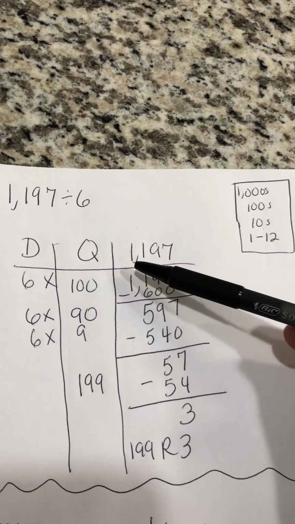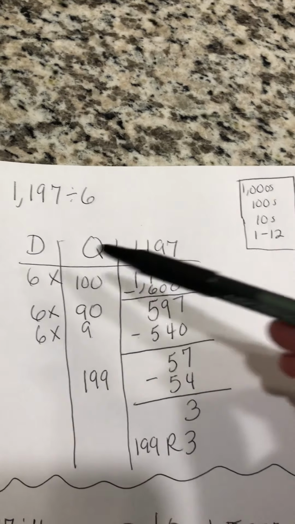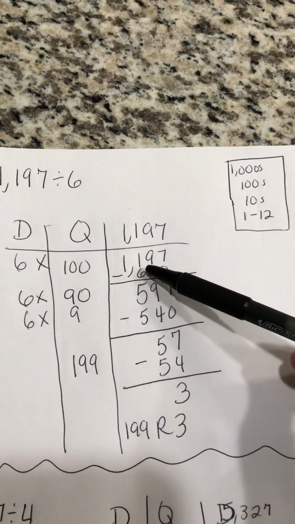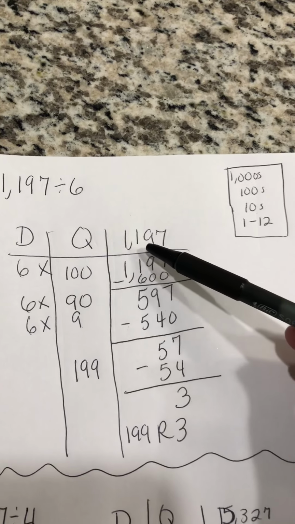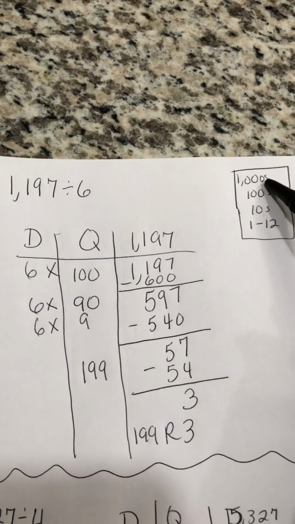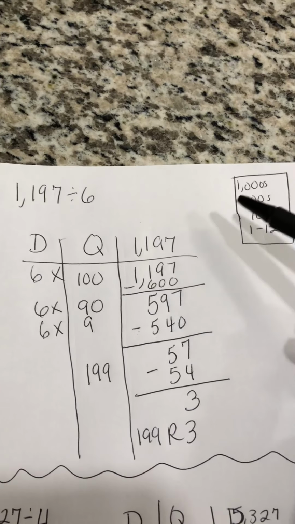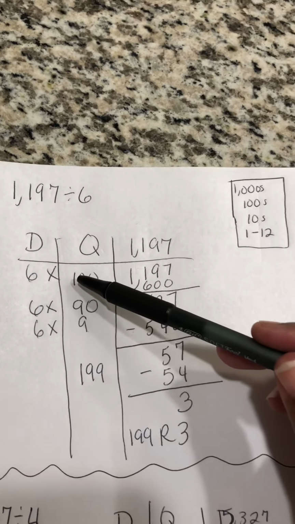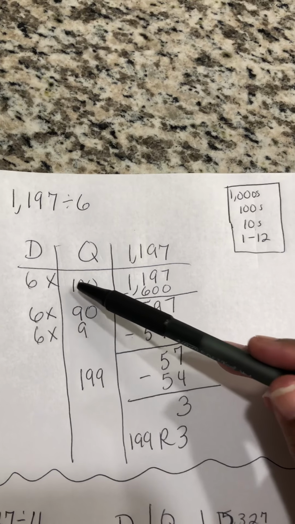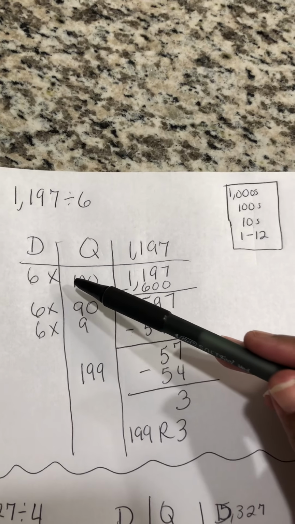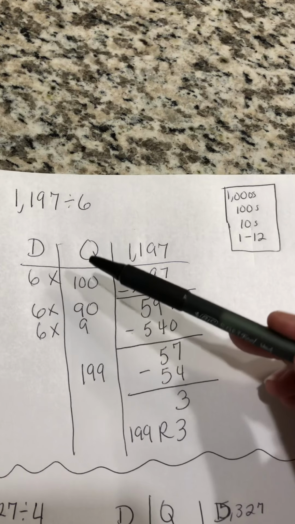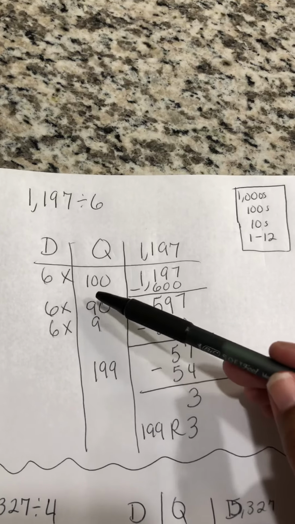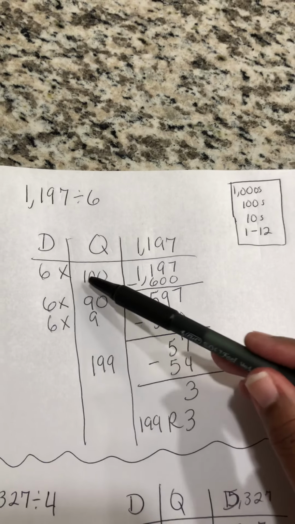Why? Hopefully, your thinking led you to the fact that 6 times 1,000 is 6,000, and our number is much smaller than that. So we're not going to use the 1,000s, but I can start thinking about multiples of 100. I know that 6 times 100 is 600. I know that 6 times 200 is 1,200. Well, I cannot use 200 because that is more than 1,197. So I'm going to stick with 100. 6 times 1 is 600.